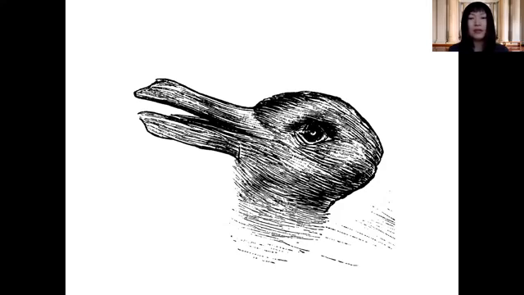Okay, so here, this image. Again, I will give you several seconds to look at this image and think about what you have found here and what is in this image. Okay, that's about 5 seconds.